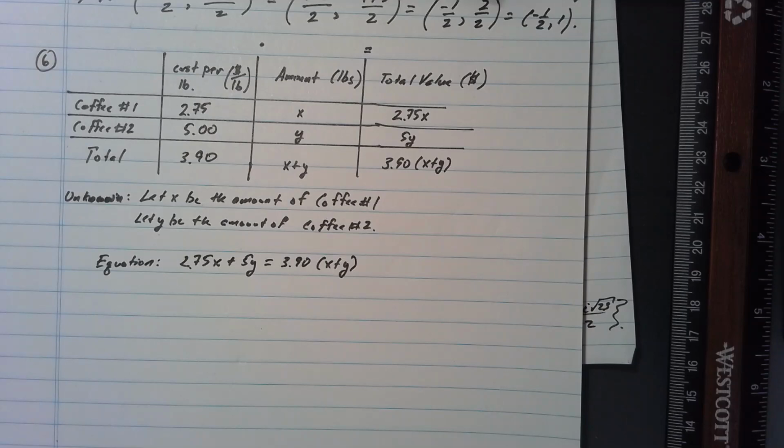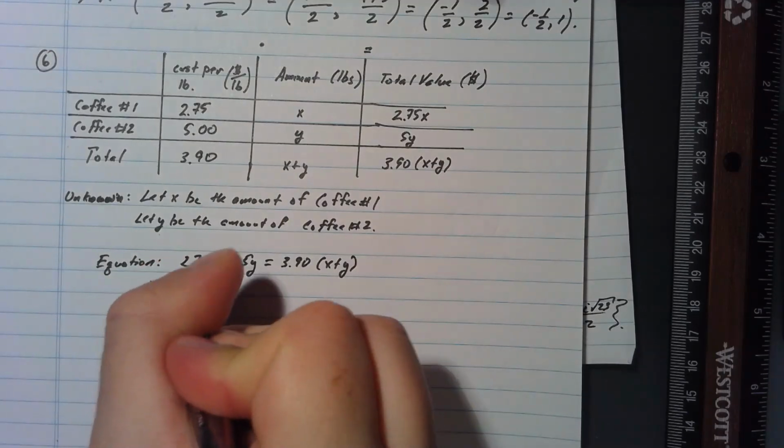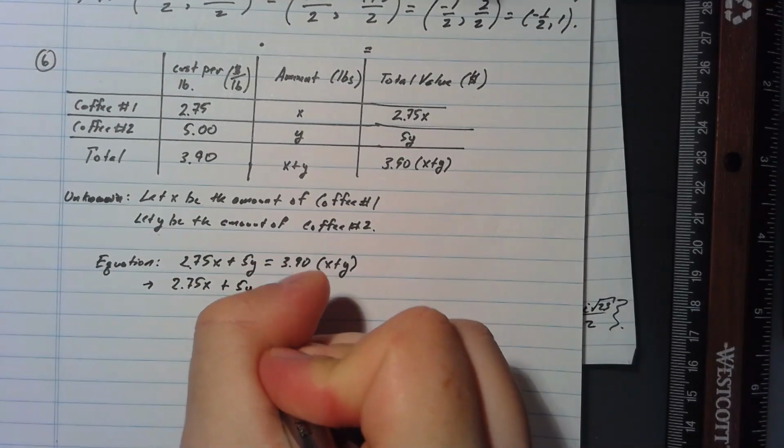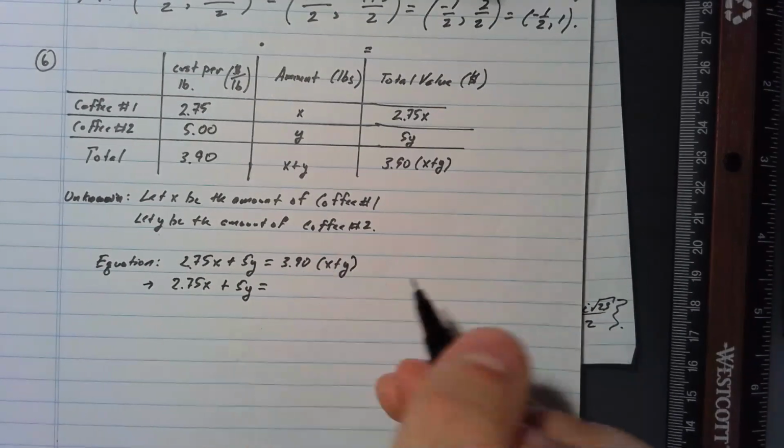So let's just go through with this. So I have 2.75x plus 5y equals, let's distribute the 3.9.